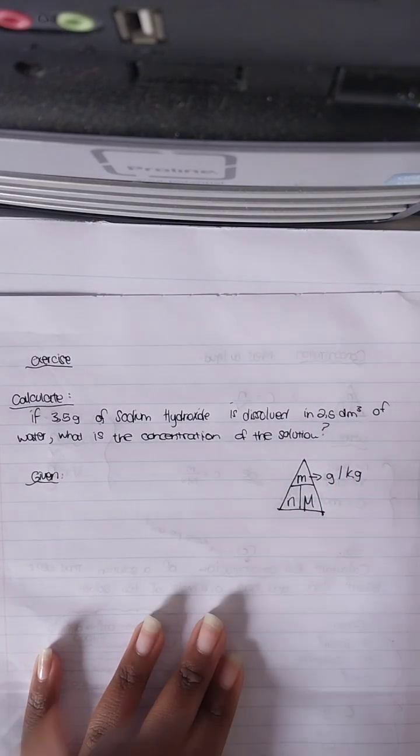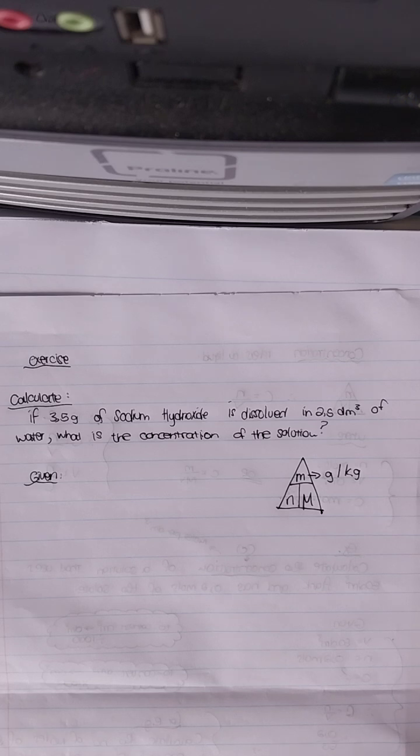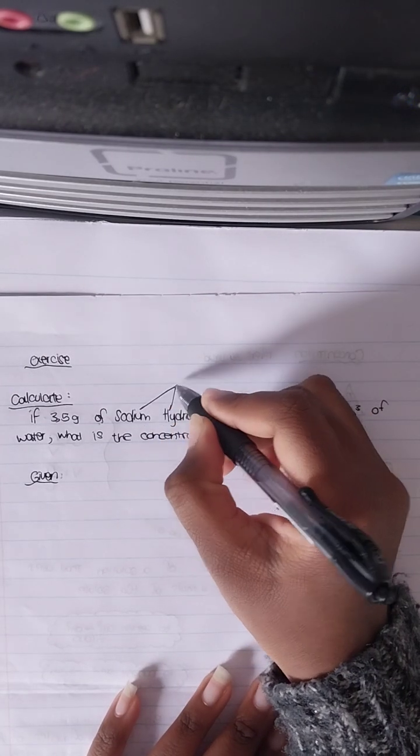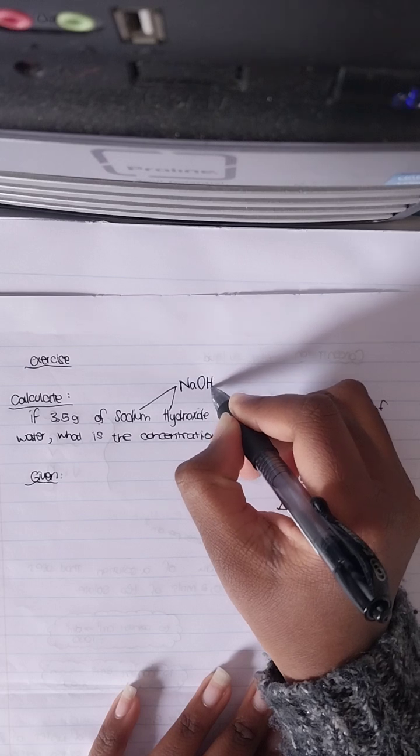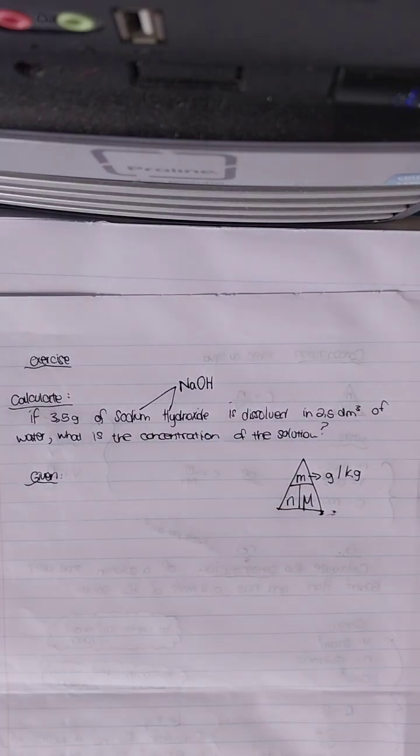Now sodium hydroxide, do not be scared of this. This sodium hydroxide is just NaOH. Now, to convert 3.5 grams, because they say if 3.5 grams of sodium hydroxide is dissolved in 2.5 dm cubed of water, what is the concentration of the solution?